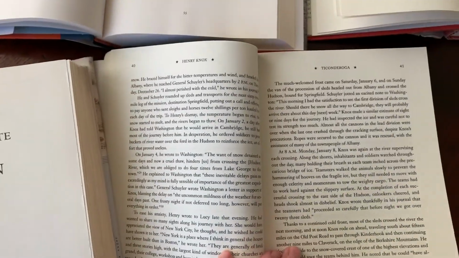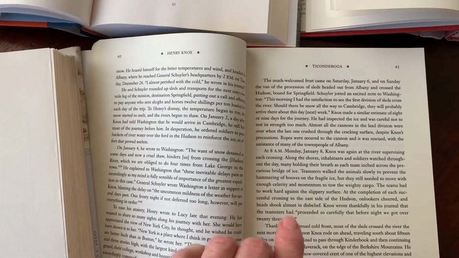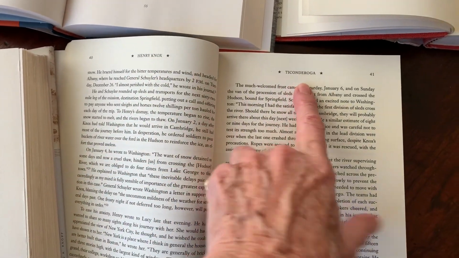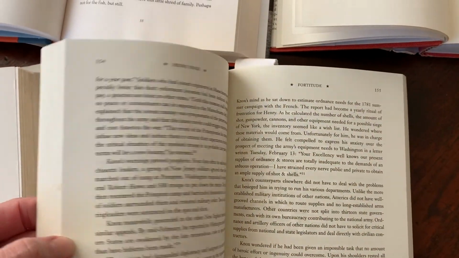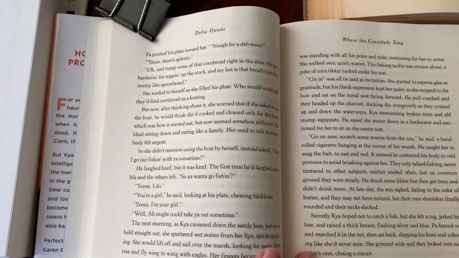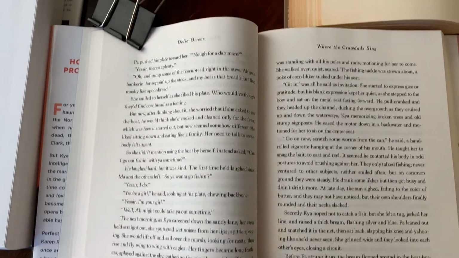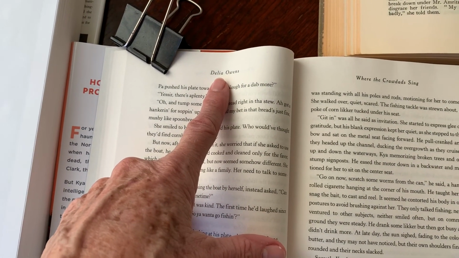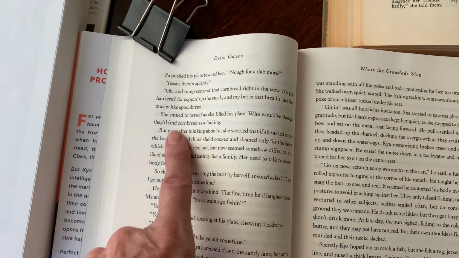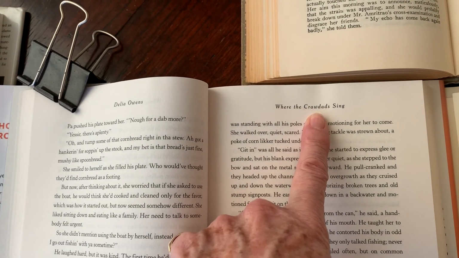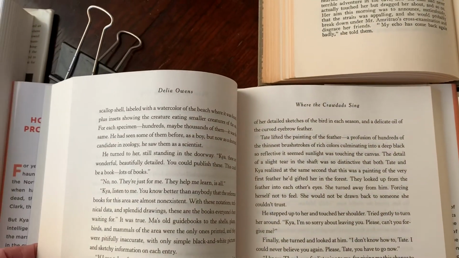In this biography of Henry Knox, they use the name of the book here, and then again the name of the chapter right over here. Here, in this novel, they have the author's name on the left using italics to make it different from the rest, and again using italics the name of the book, and that's consistent all the way through.